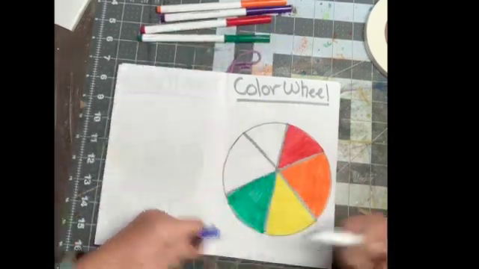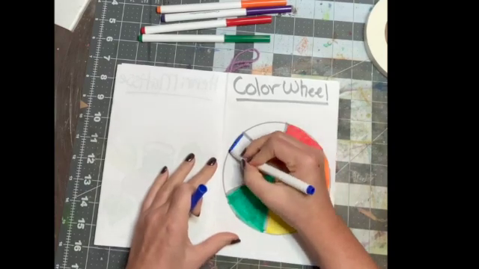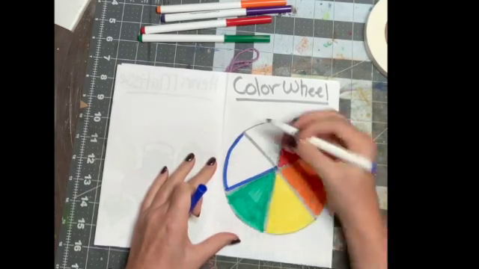Our fifth color is going to be blue. It's going to go right next to the green. Here we go.